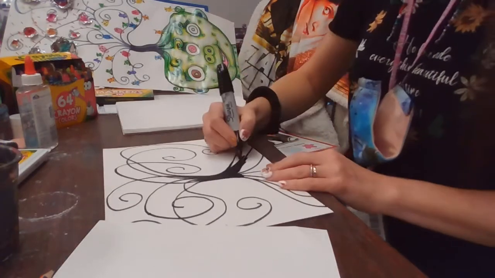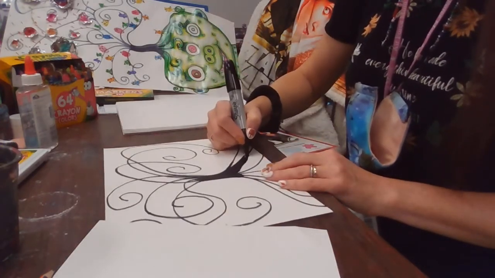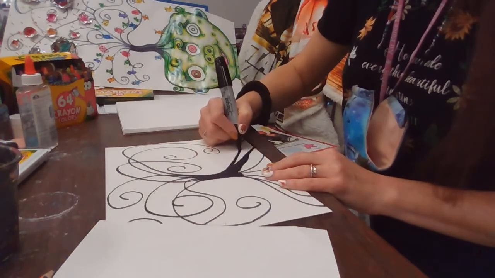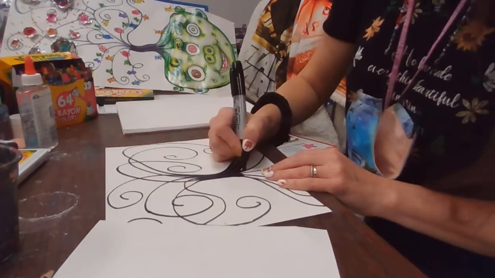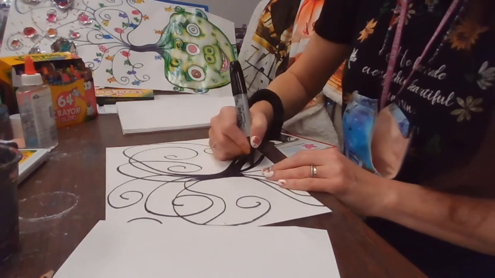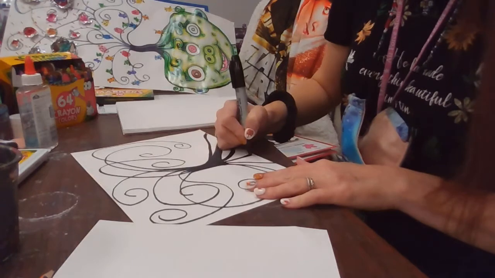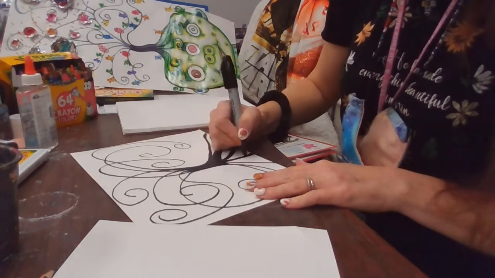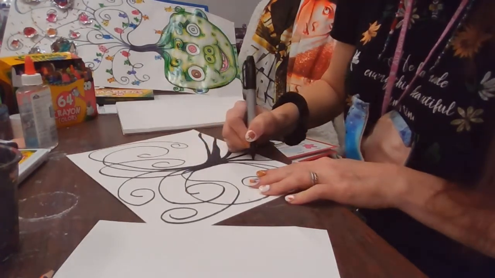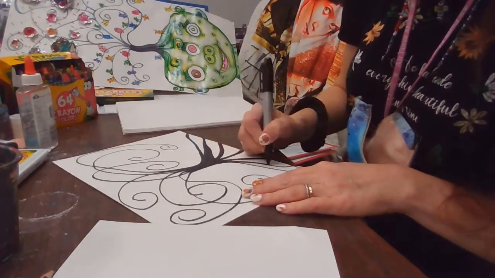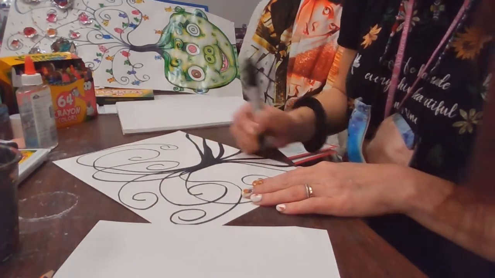Now, once you have your trunk the way you want it, and your branches nice and thick, I'm going to go over my roots one more time, making them a little thicker. Then I want you to get out the primary and secondary color markers, washable markers.